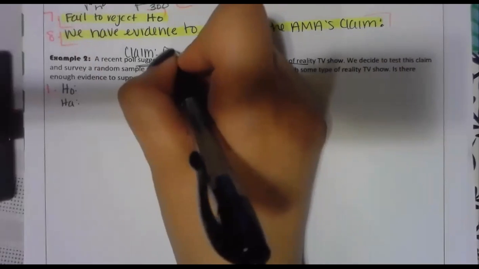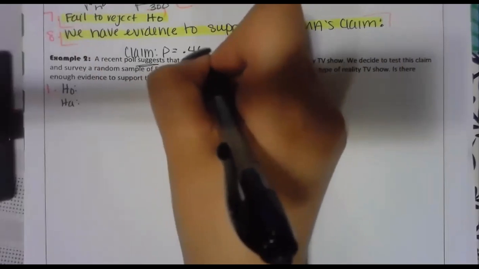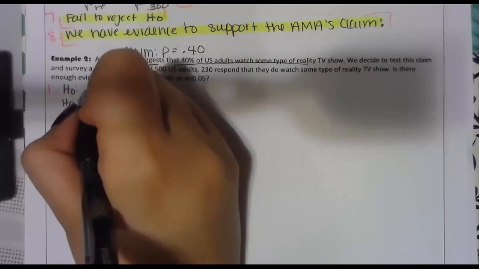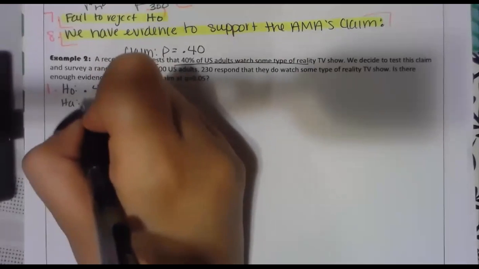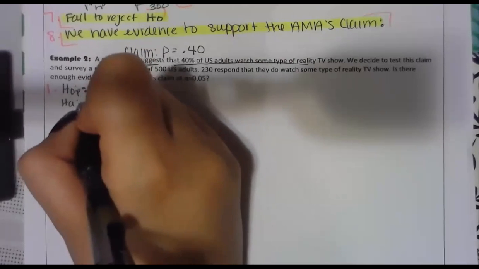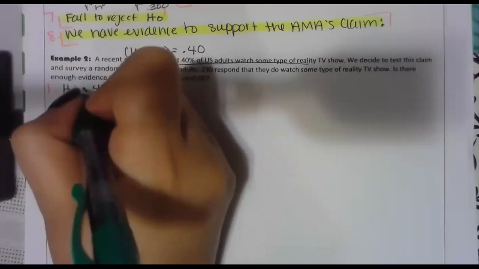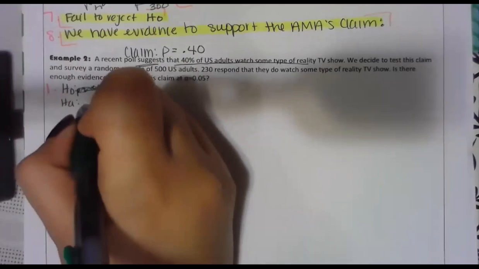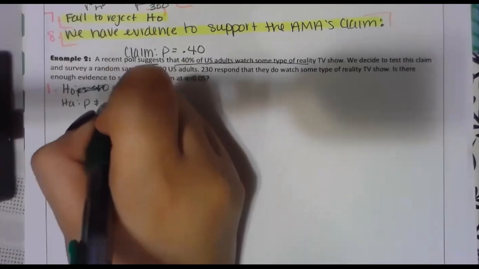So they're trying to tell us that exactly 40% of US adults watch some type of TV show. Well, then that would go right here, P equals 0.40. So I should have written that in green actually. P equals 0.40. So then your alternative hypothesis is P does not equal 0.40.